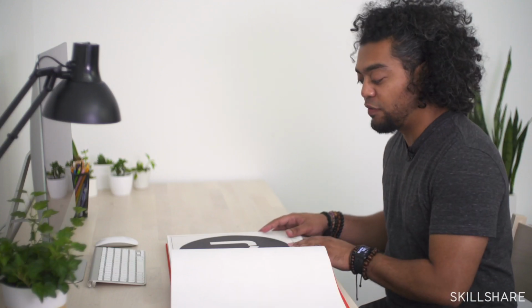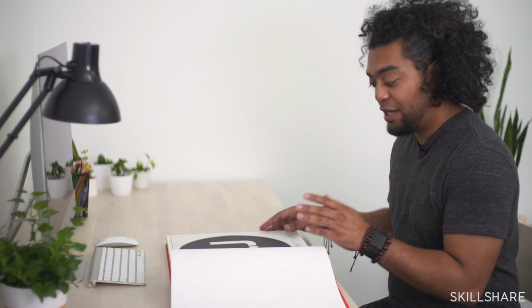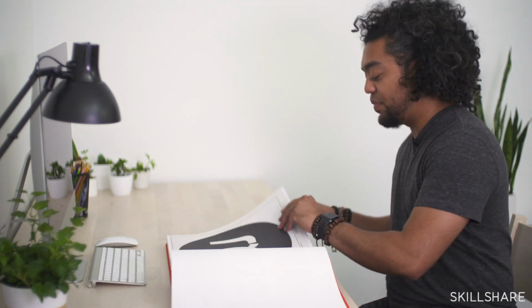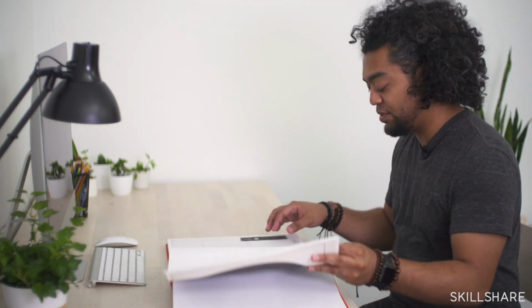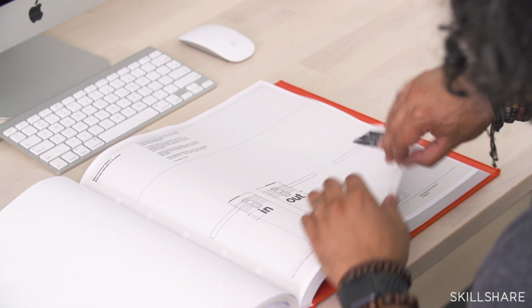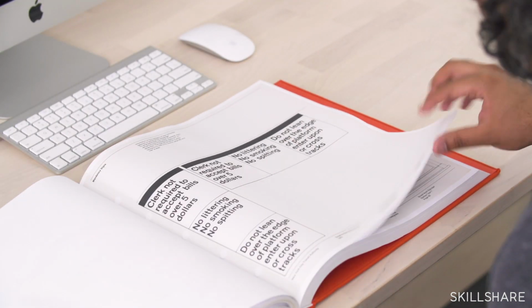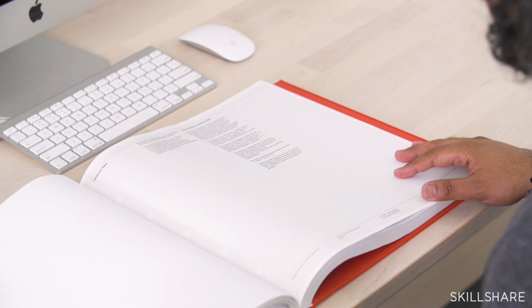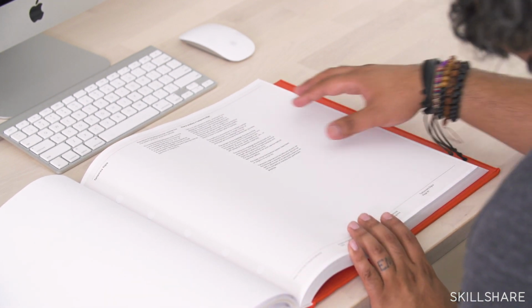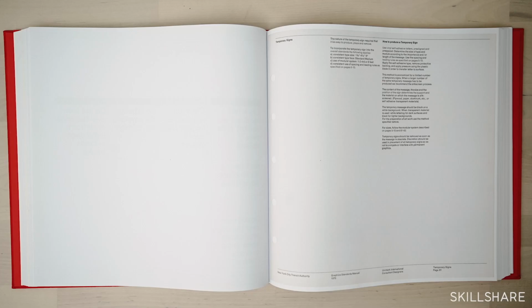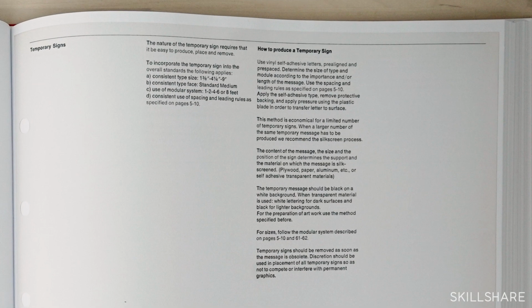So this book is full of all of the different parts, but it's not just the parts. It's also full of examples of how to use things and guidance on how to use those things. So let me show you an example of that. This page here is a page about temporary signs. And this shows the people who are implementing this system how you can create a temporary sign.